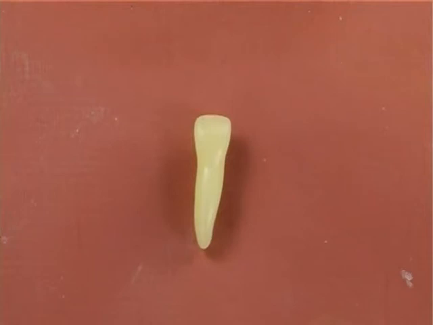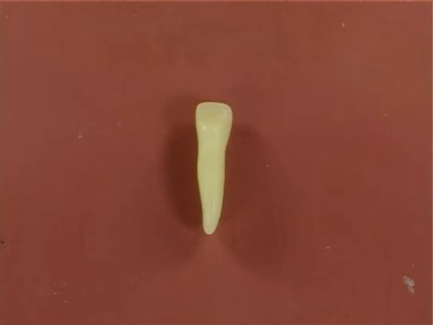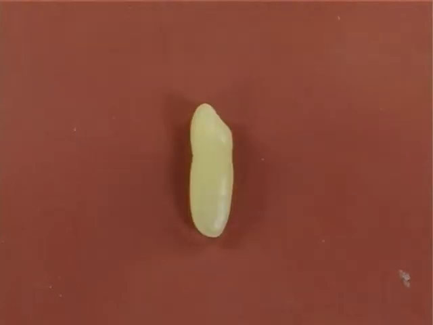This is the completed labial aspect, mesial aspect, lingual aspect, distal aspect.